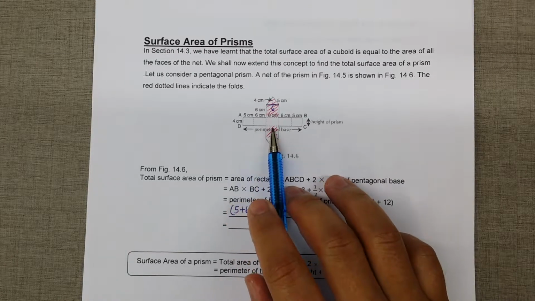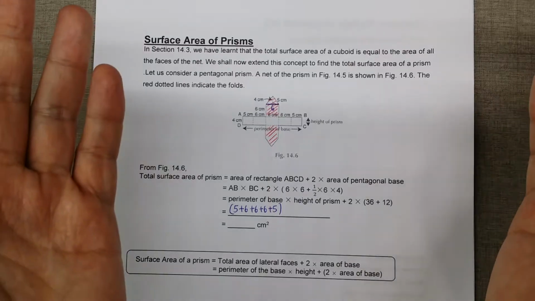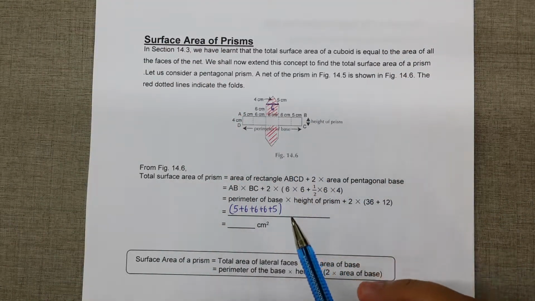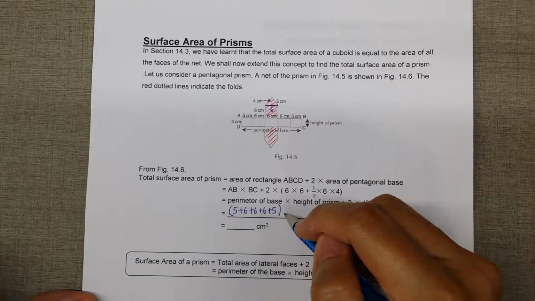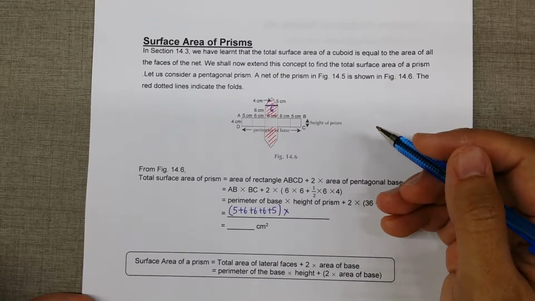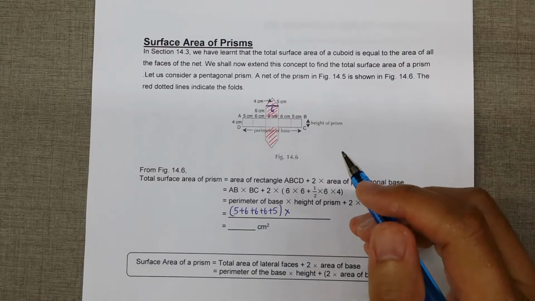This is the perimeter. How do I know that this is the perimeter? Imagine that you fold this net diagram back. It will form the perimeter of the pentagon. You multiply by the height. What will the height of the prism be in this case?